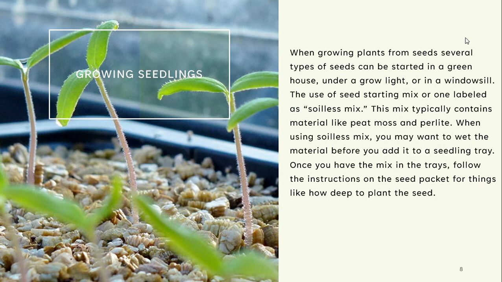Growing seedlings. When growing plants from seeds, several types of seeds can be started in a greenhouse, under a grow light, or in a windowsill. The use of a seed starting mix, or one labeled as soilless mix, is what you're going to use to typically plant a seedling in. This plant mix typically contains material like peat moss and perlite. When using soilless mix, you may want to wet the material before you add it to a seedling tray. Once you have the mix in the trays, follow the instructions on the seed packet for things like how deep to plant the seed.